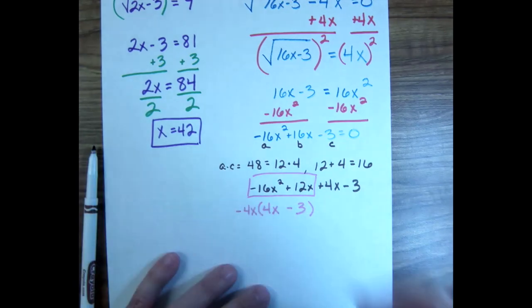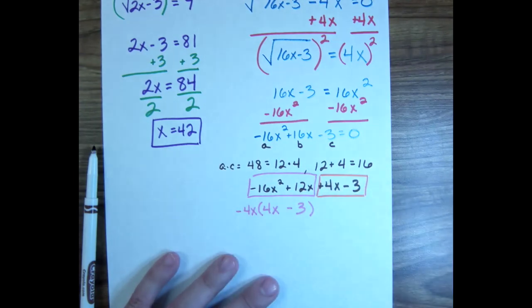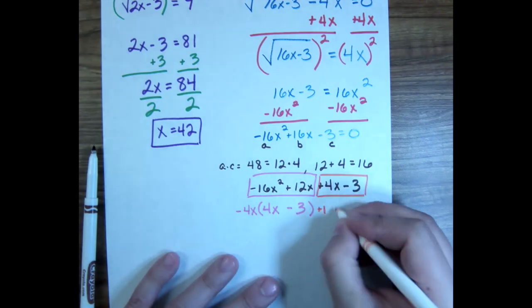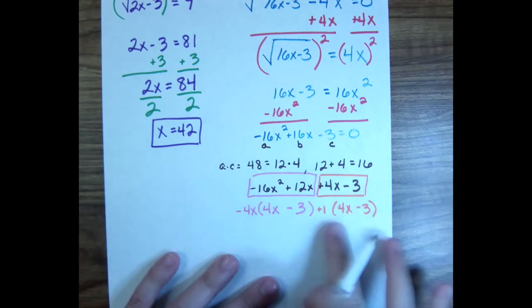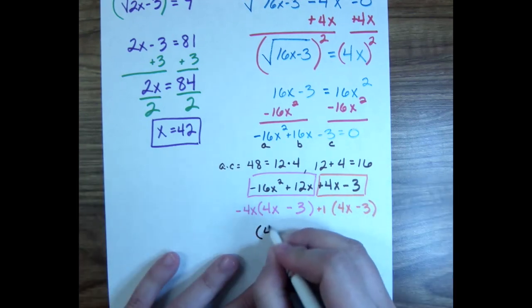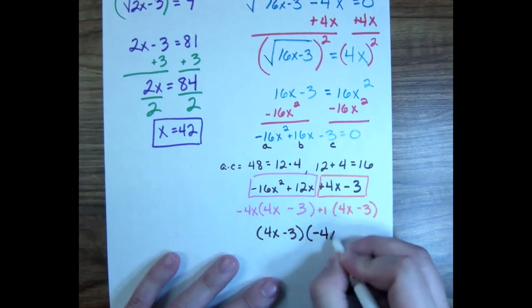And you will notice, I hope, that this one is already 4x minus 3, which is kind of a giveaway what the greatest common factor of the second pair is going to be. 1, leaving us with 4x minus 3. So the actual factors of this are going to be 4x minus 3 and negative 4x plus 1.